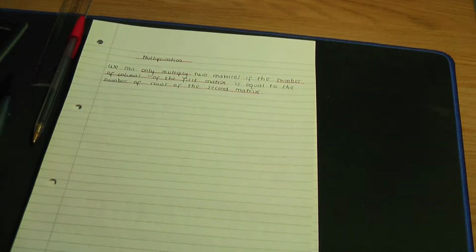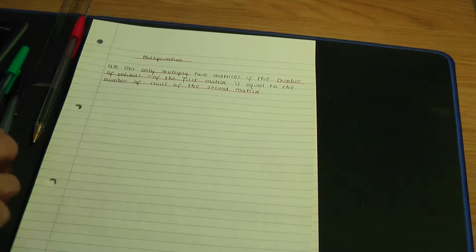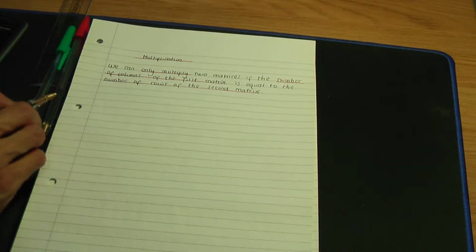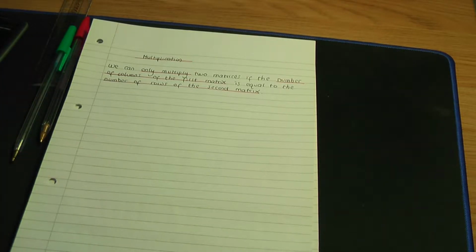Okay. Now, if that is the case, if you have two matrices, when you multiply, you need to multiply the elements in a row of the first matrix by the corresponding elements in a column of the second matrix, and then add these results together.